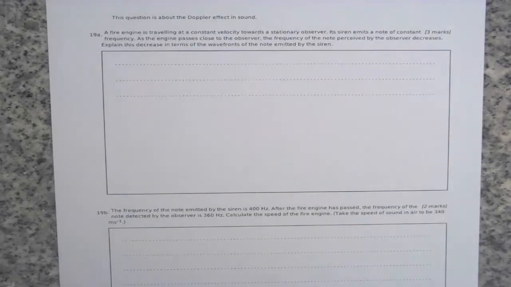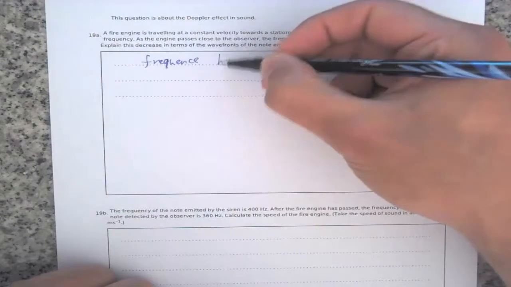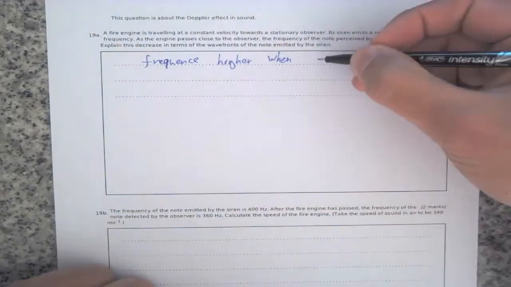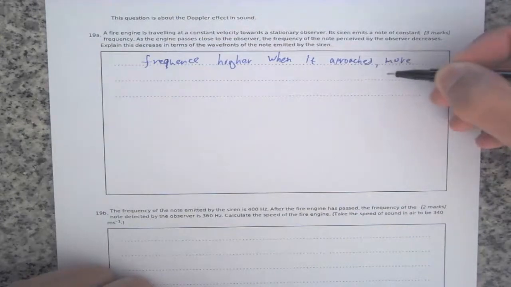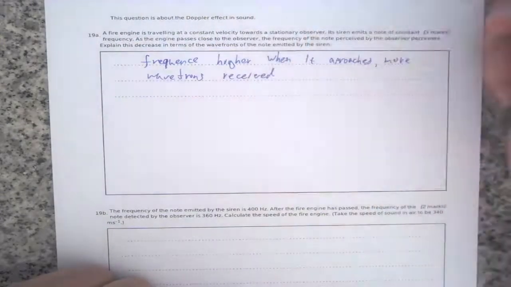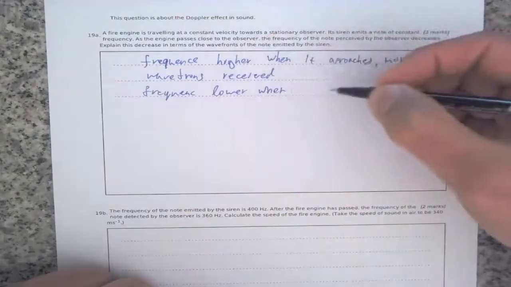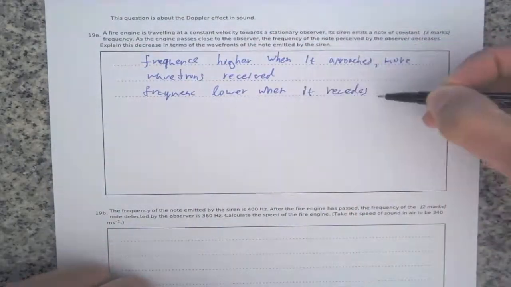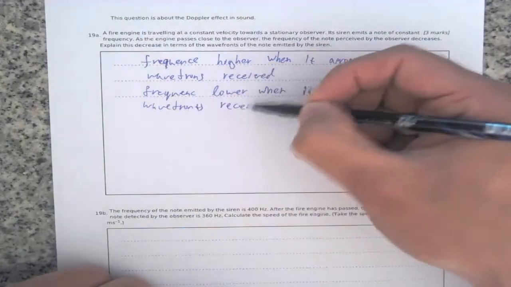So what do we have here? The frequency is higher when it approaches because more wavefronts are received. Also, the frequency is lower when it recedes because fewer wavefronts are received.